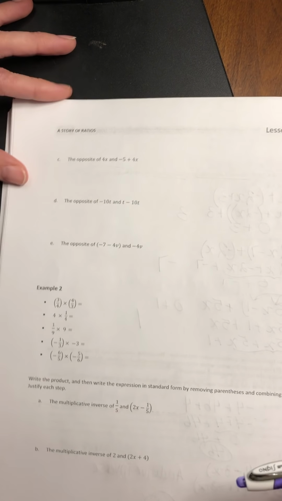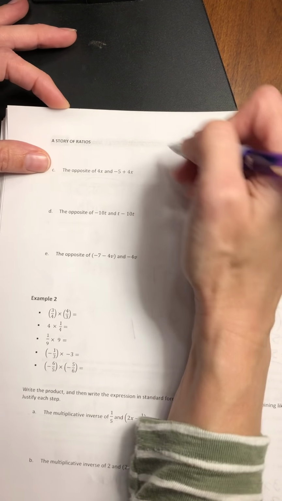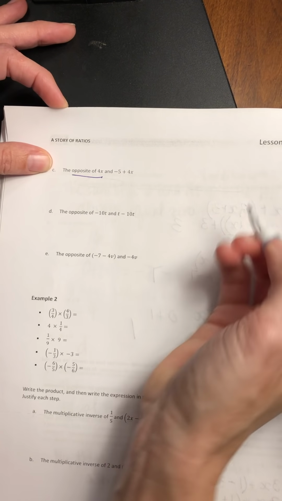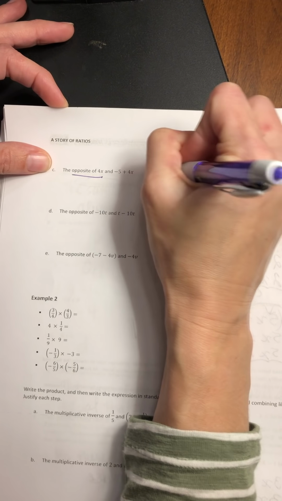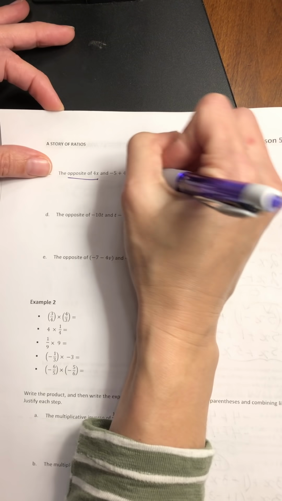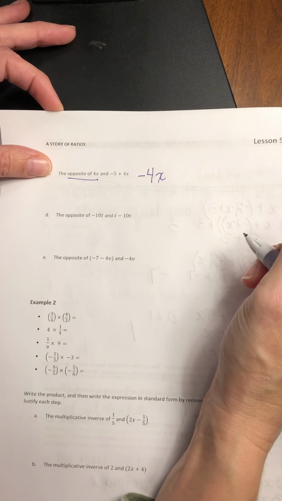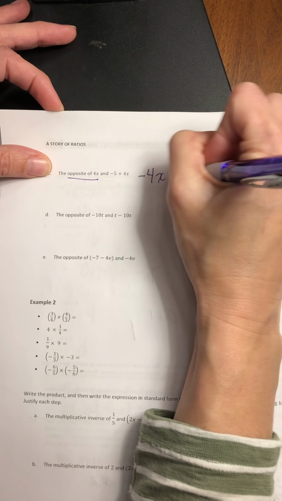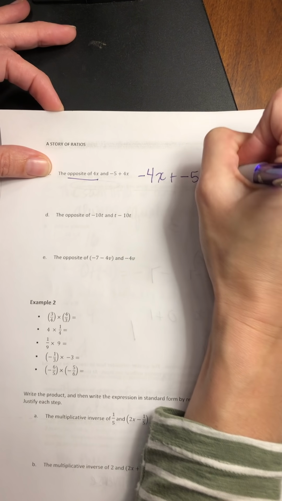A few more you should have tried with your partner. The opposite of 4x. Well, here's 4x, so the opposite of that would be negative 4x, and negative 5 plus 4x.